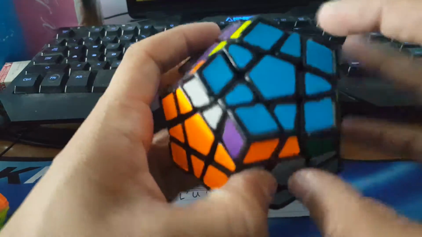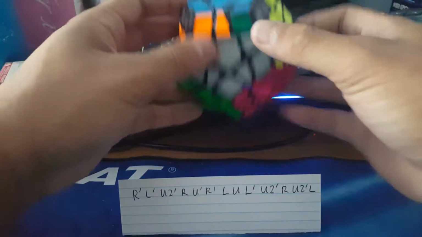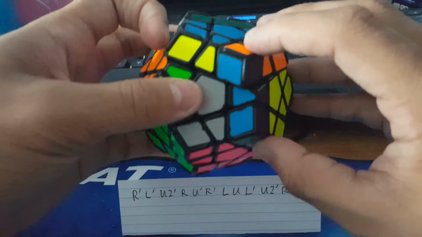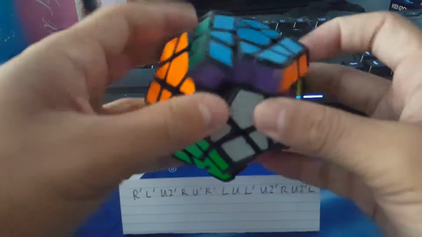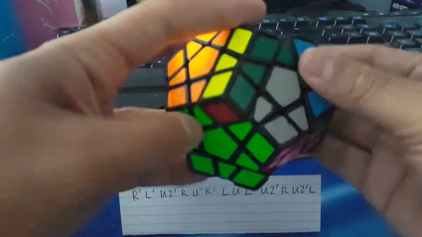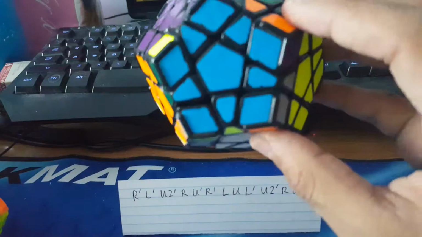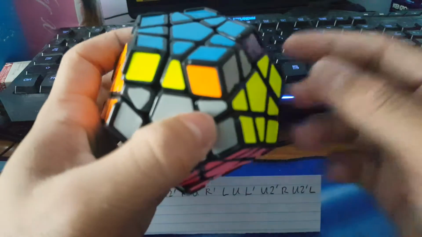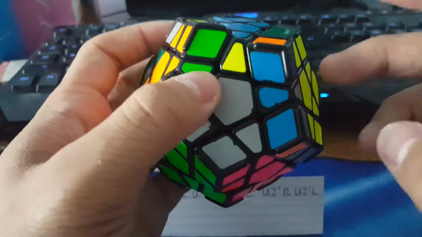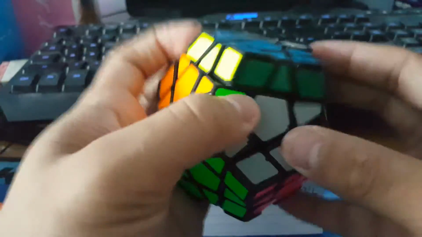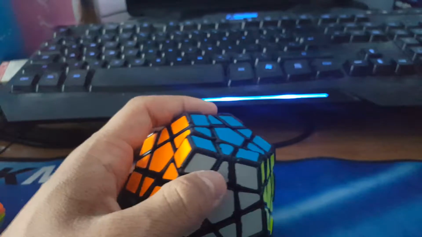And the second algorithm, the left-handed version, goes anti-clockwise, and will also be on the screen. For recognition, just don't get these two cases mixed up. Just know if it's the one on the left, you do the primes first, and if it's the one on the right, you do the normal ones first, I guess. So that's that one.